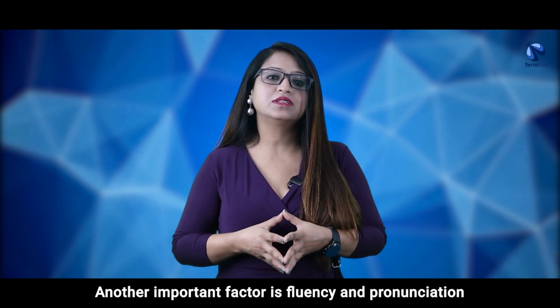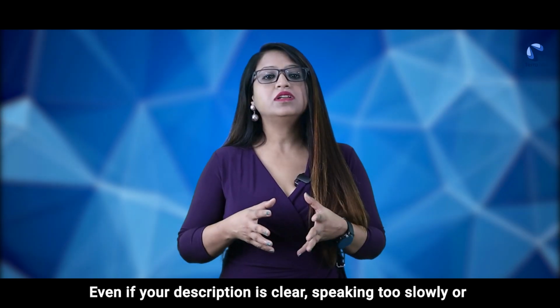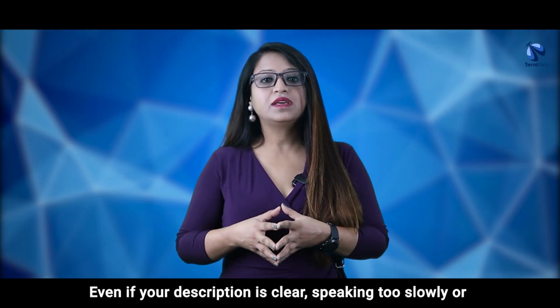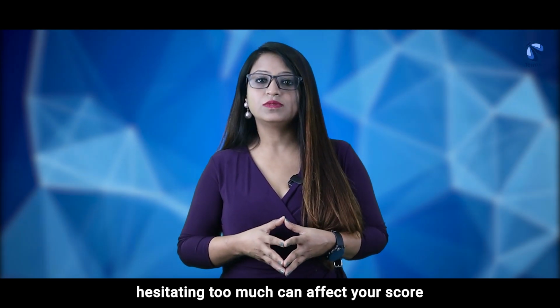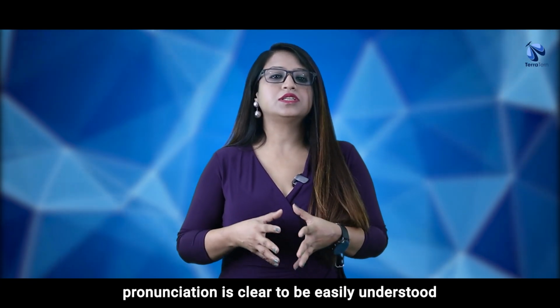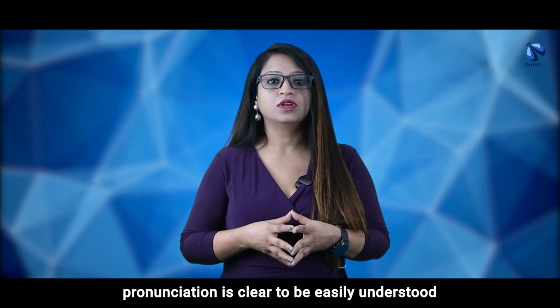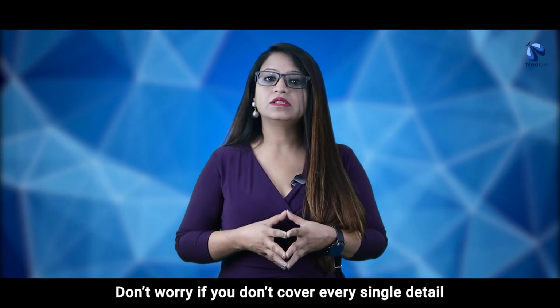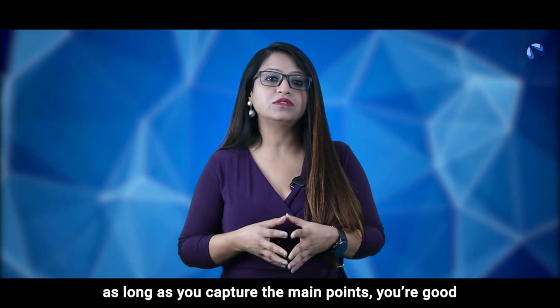Another important factor is fluency and pronunciation. Even if your description is clear, speaking too slowly or hesitating too much can affect your score. Speak at a natural pace and ensure your pronunciation is clear enough to be easily understood. Don't worry if you don't cover every single detail. As long as you capture the main points, you're good.